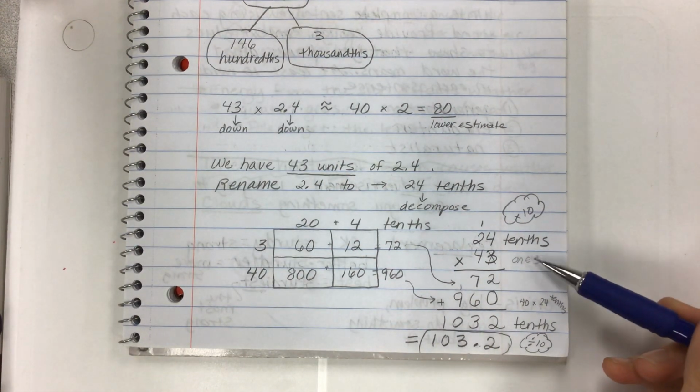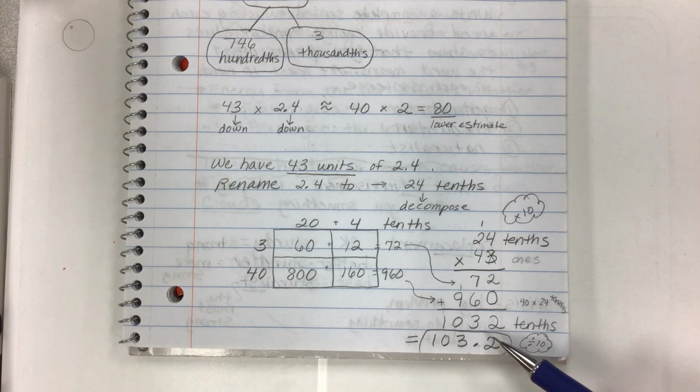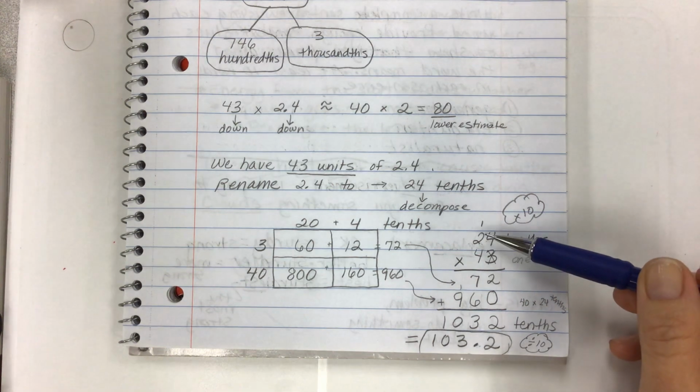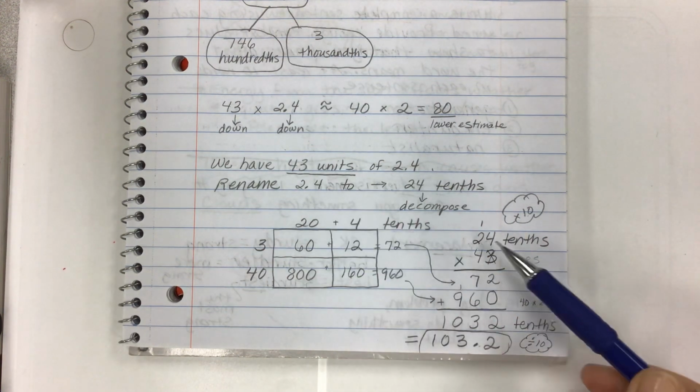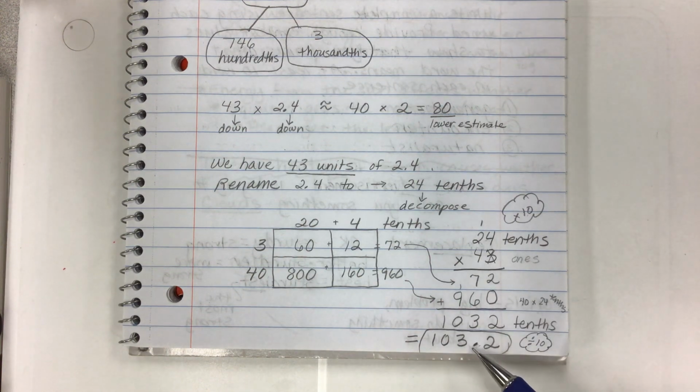That's because it's tenths times ones equals tenths. So if I take it out here, times 10, put it back here, divide by 10. Move it out, move it in. Move the decimal out, put the decimal back in. So that's what today is all about.